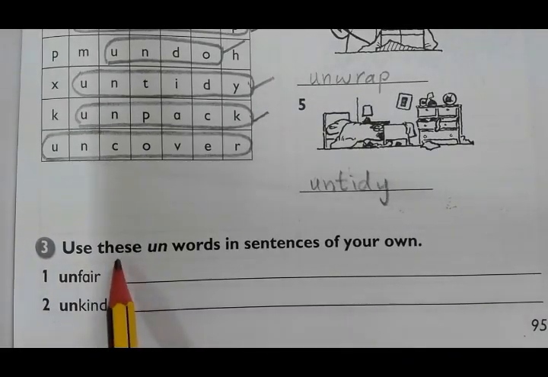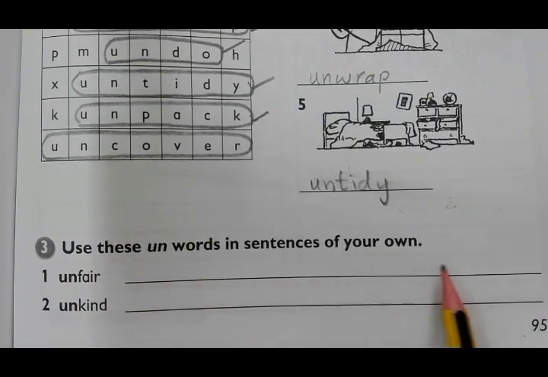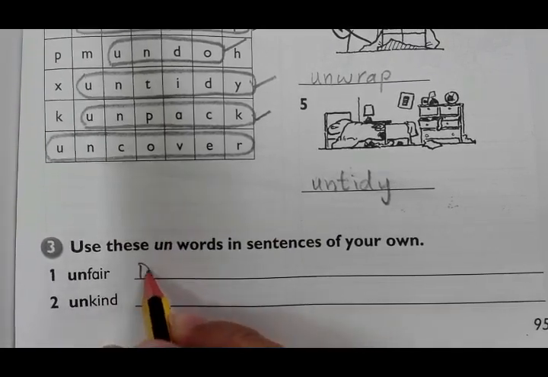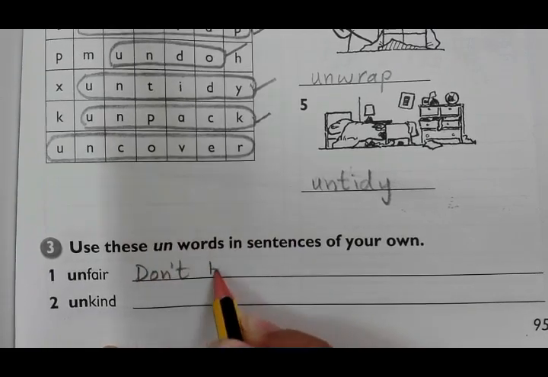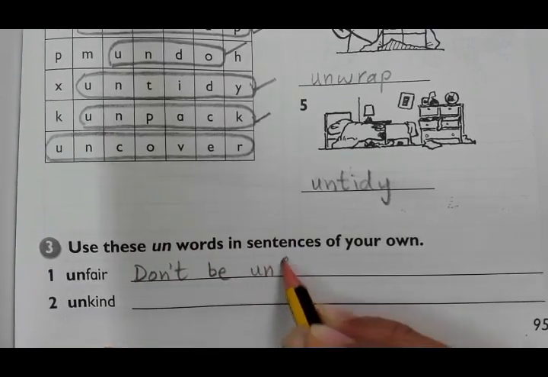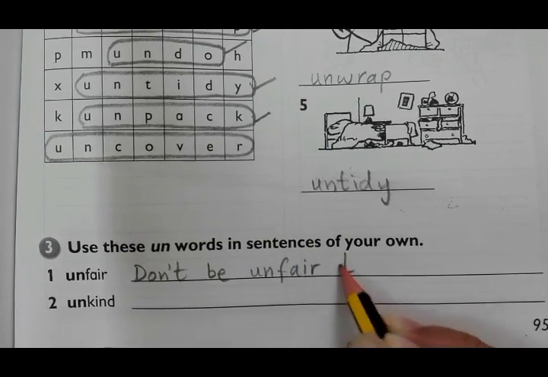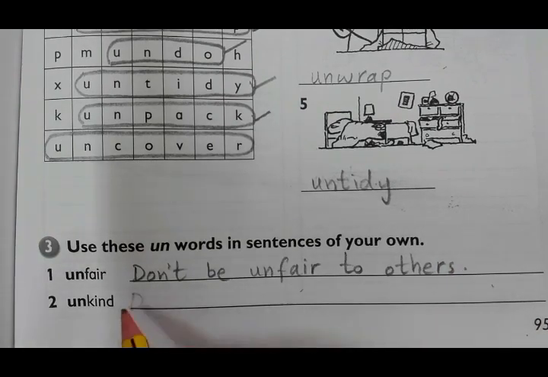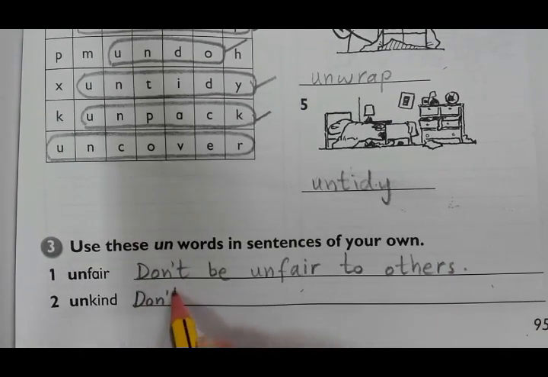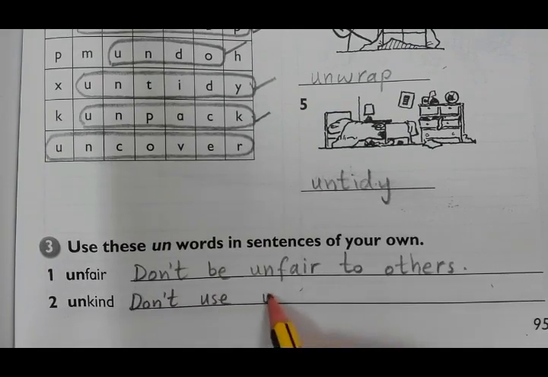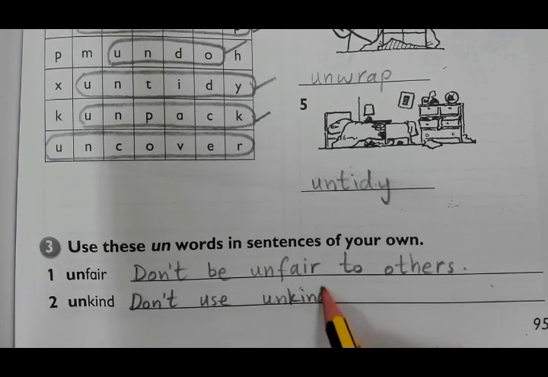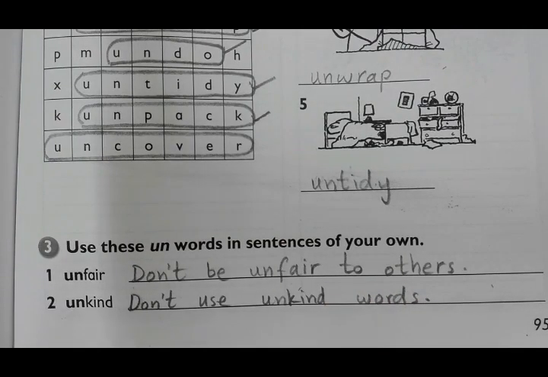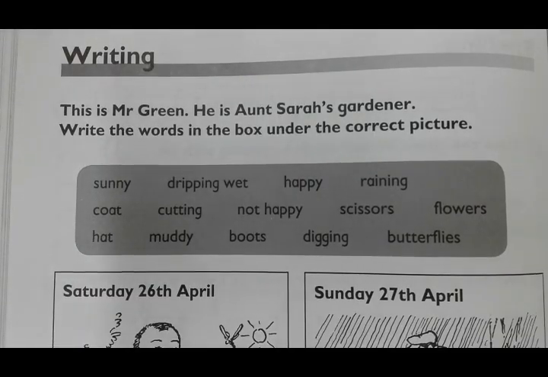Last question. Use these words in sentences of your own. Unfair. Don't be unfair to others. Unkind. Don't use unkind words. Dear students, this is page number 96.